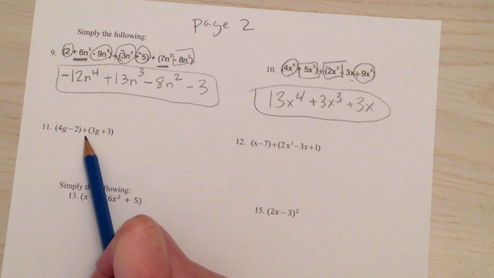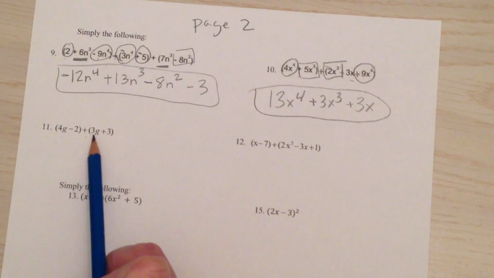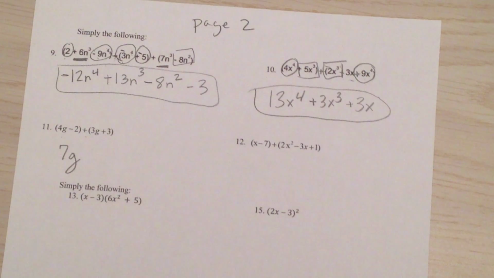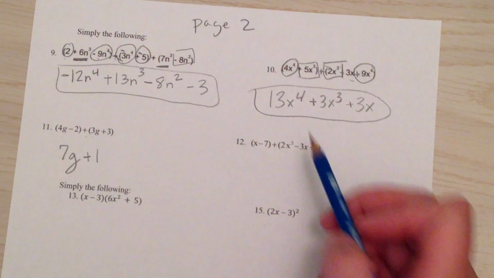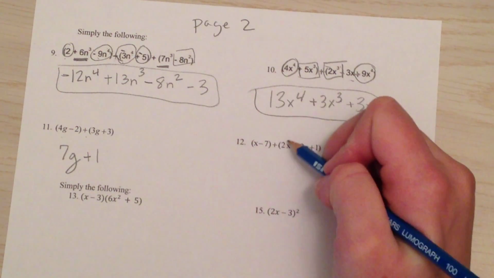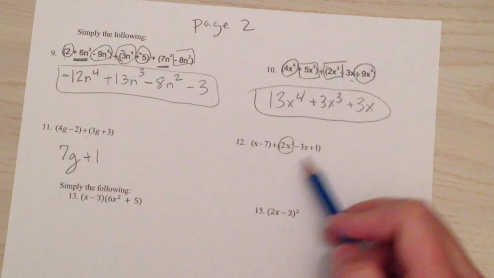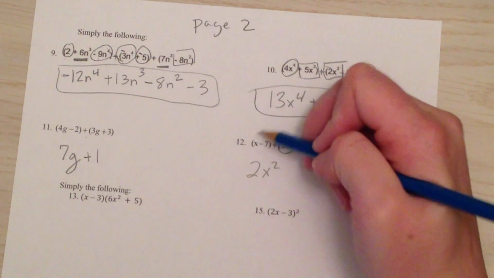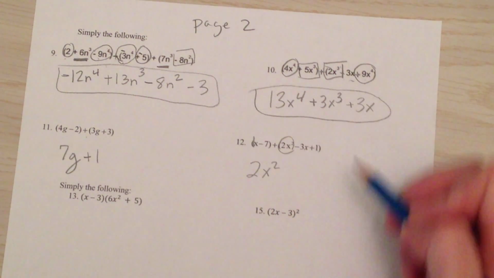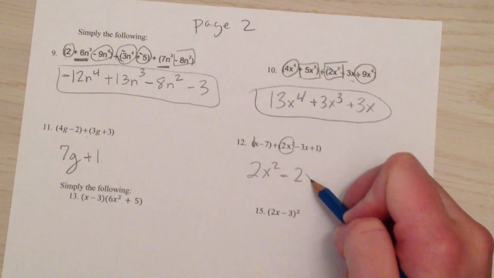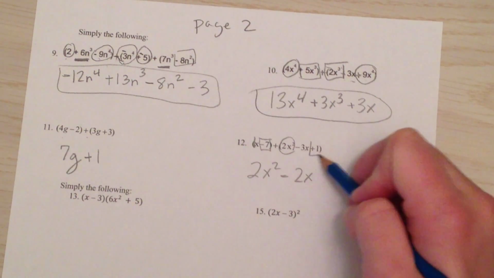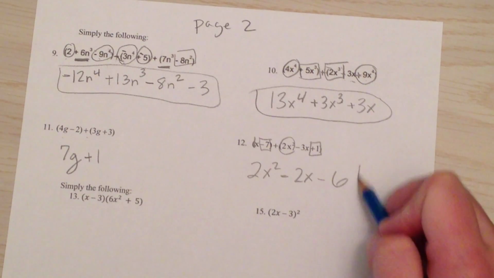Our next one right here is an addition, so it's a little bit shorter. I've got 4g here, 3g there, so that is 7g. Then I have negative 2 and positive 3, so that is plus 1. So 7g plus 1. Last one, I've got an x squared. That's my biggest exponent, so that's where I'm going to start. So 2x squared, and there's no other, so I'm just going to bring that down, putting it first. Then I've got 1x right here, and negative 3x there, so that's negative 2x when I add the coefficients together. Now I have a negative 7 and a positive 1, and that is negative 6. So it's all done.